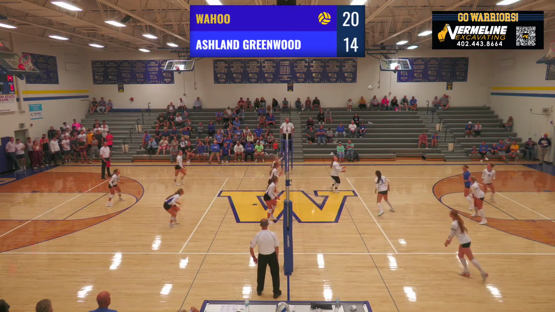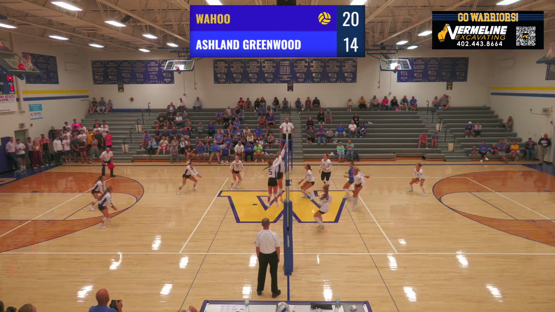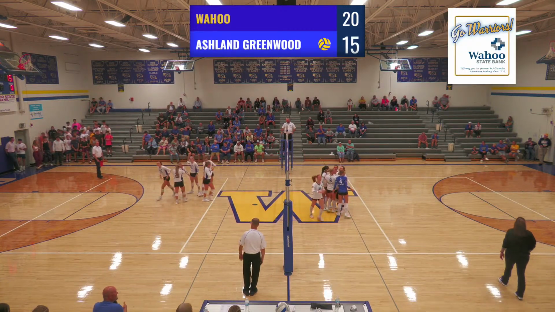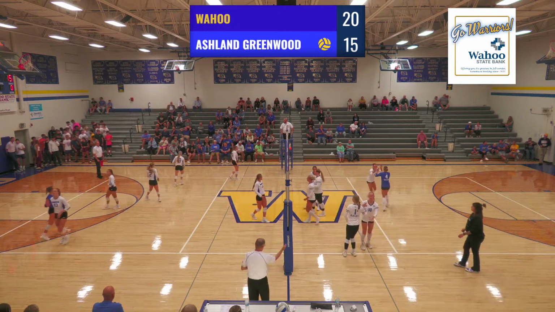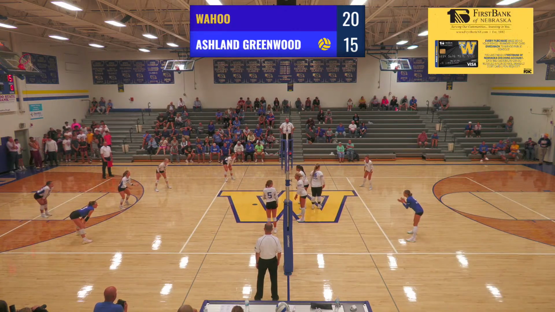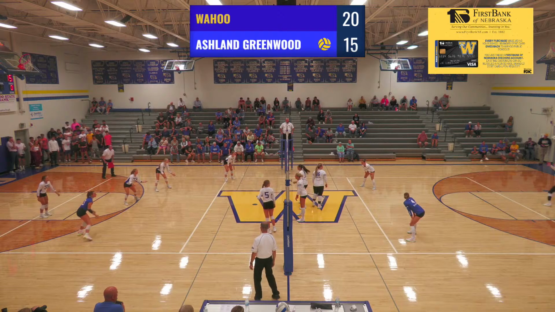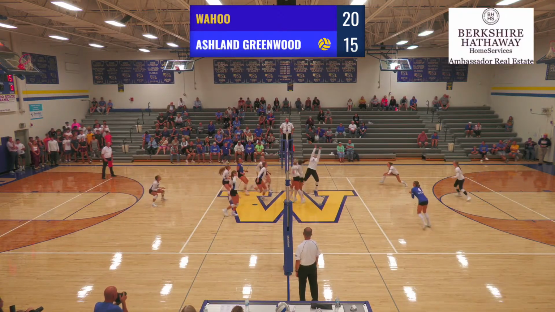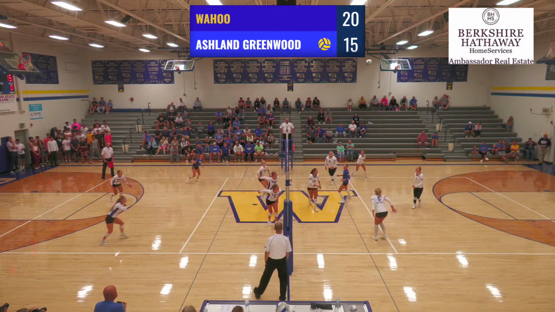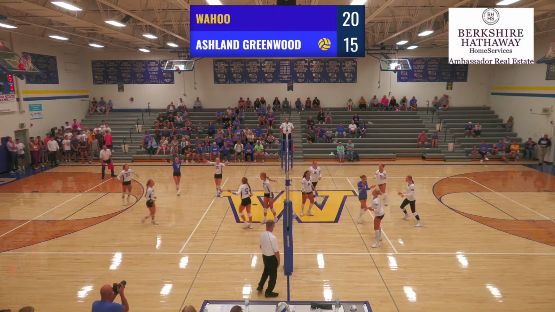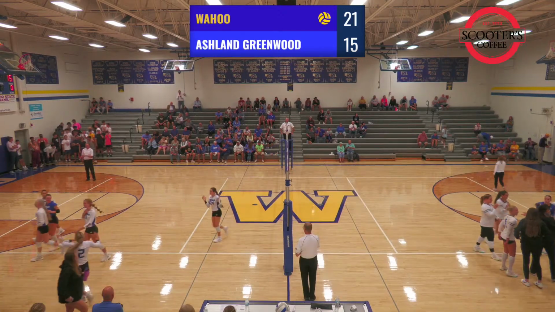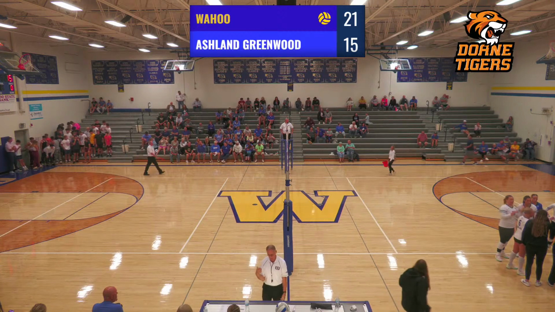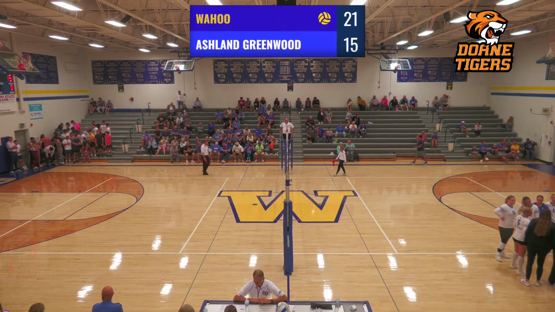20-14, a 6-point lead. Serve comes across, it's dug out by the Blue Jays, and with that, within bounds, and serve back over to Ashland Greenwood. Avery Whaley, the 5'7" freshman, at service. On its way. Set to the middle. Audrey Wado and Cameron Sather, nice wall there for the Warriors. Side back out to the Warriors. 21-15.